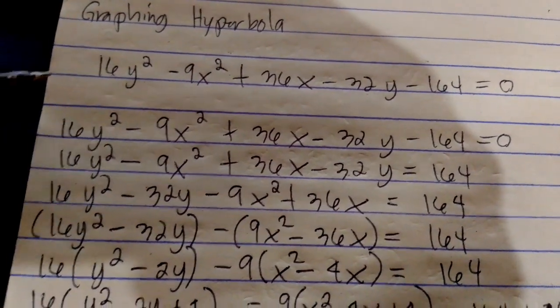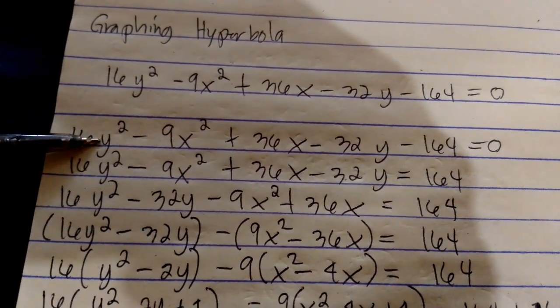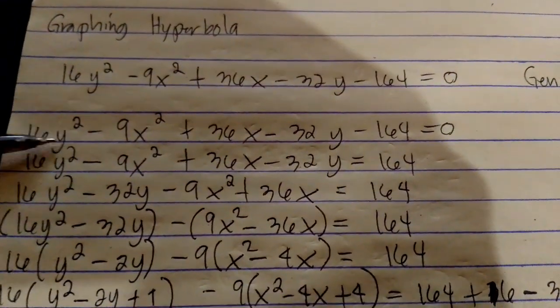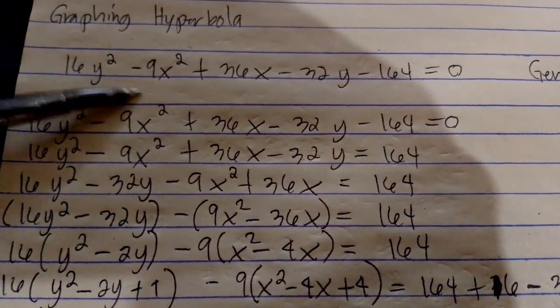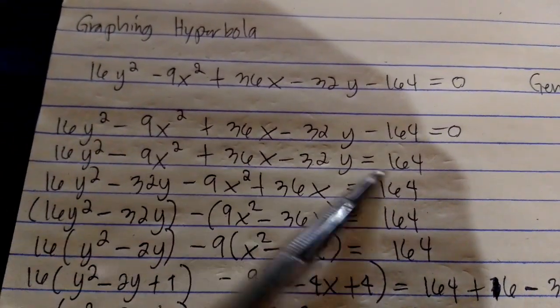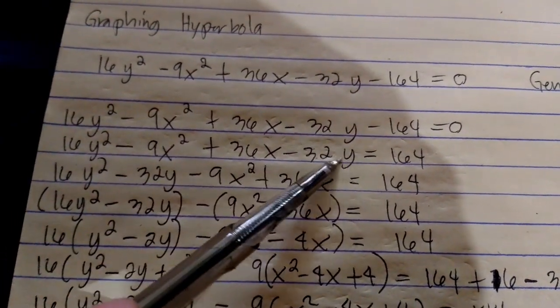Now, pay attention. First, we have to gather the like terms of this given equation.